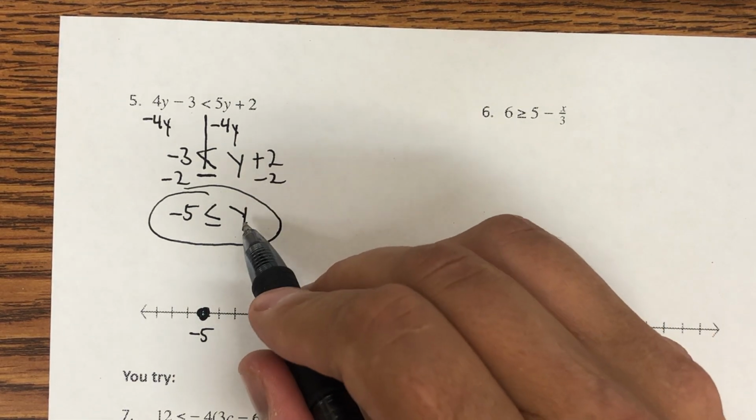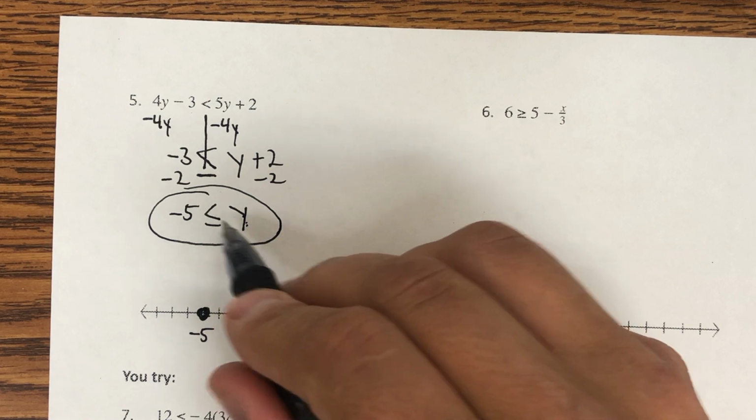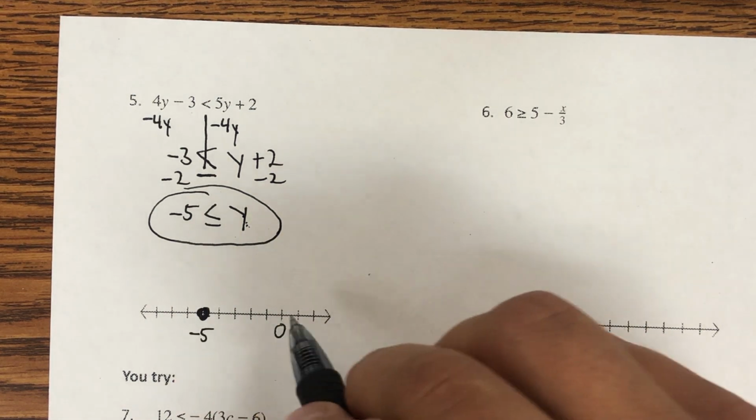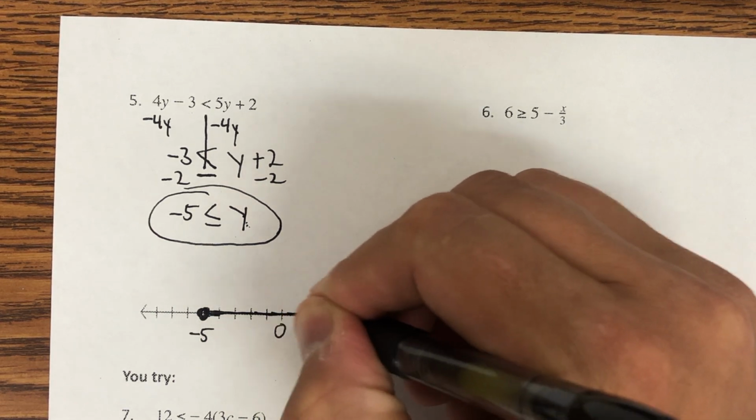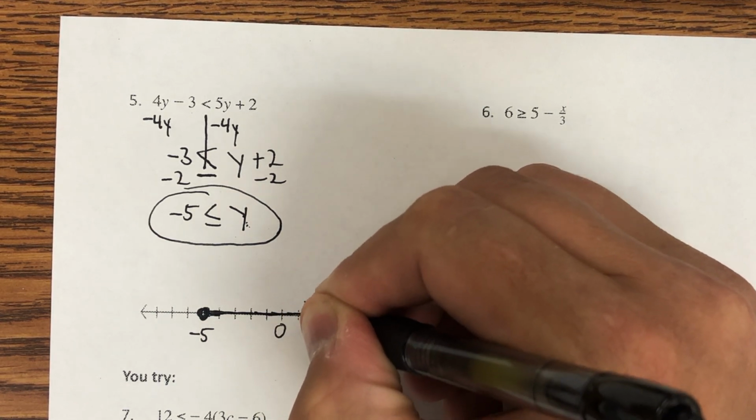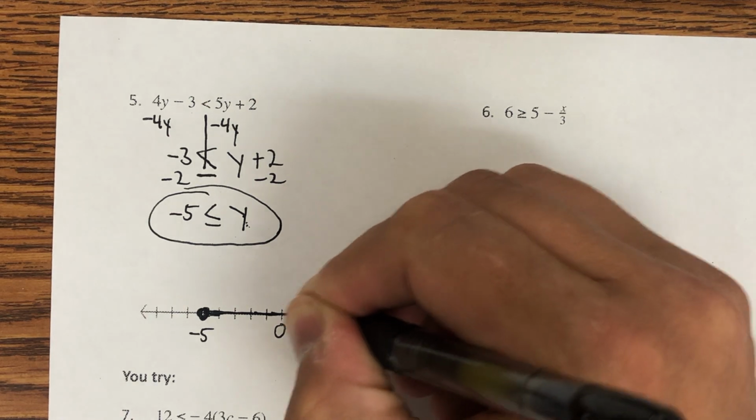Now let's read this one closely again. Start with y. Y is greater than. So if y is greater than, I shade to the right. Variable is greater, shade to the right. If the variable is less than, we would shade to the left. Got that one taken care of.